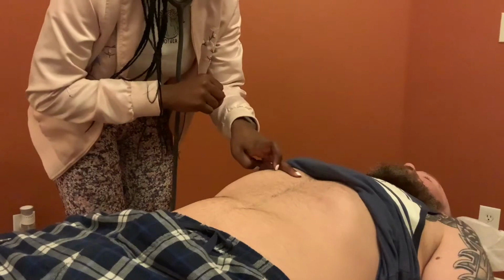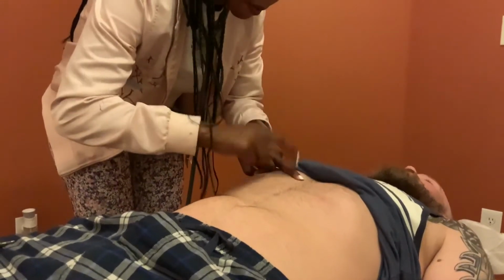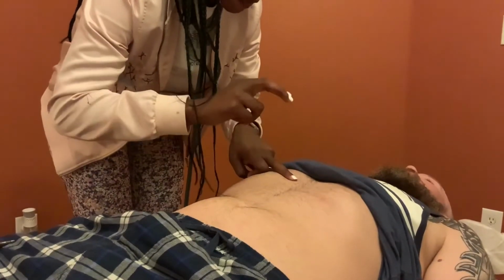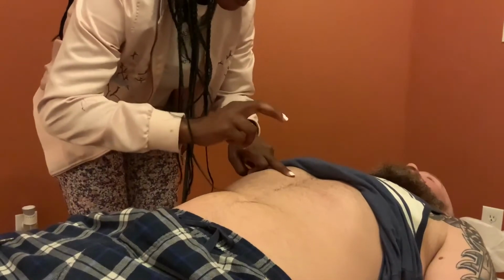Next, I'm going to be percussing for the gastric air bubble. We know that it's somewhere between the breastbone and the mid-clavicular line. Using that to percuss the intercostal space, I should be hearing some type of tympanic sound. So I'm going to come back right here. Here's the dull sound. That was for the gastric air bubble.